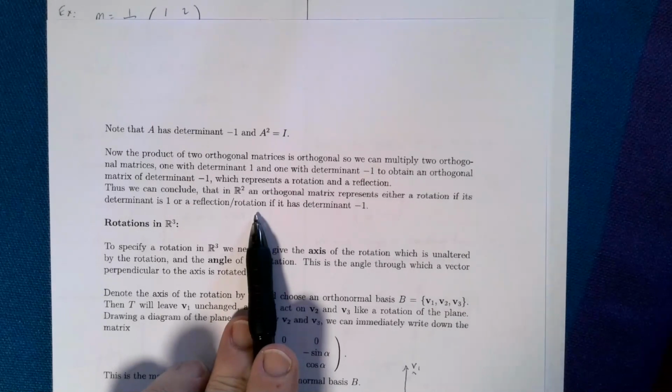And in the next video we'll have a look at what happens when we try and lift this up into R cubed.